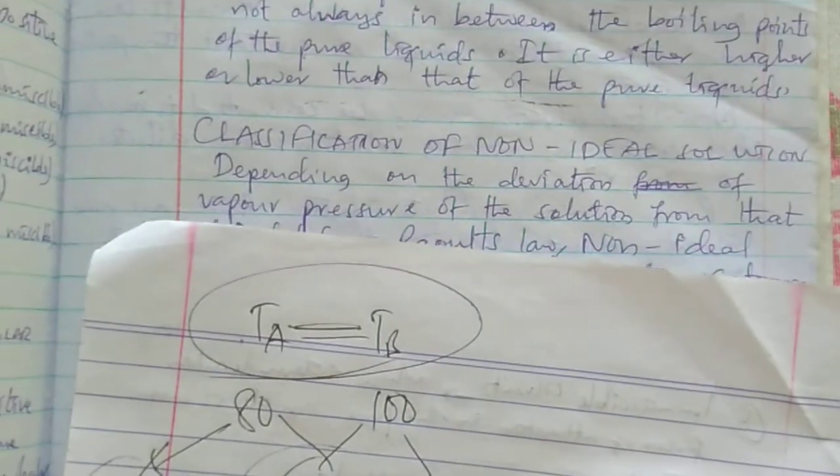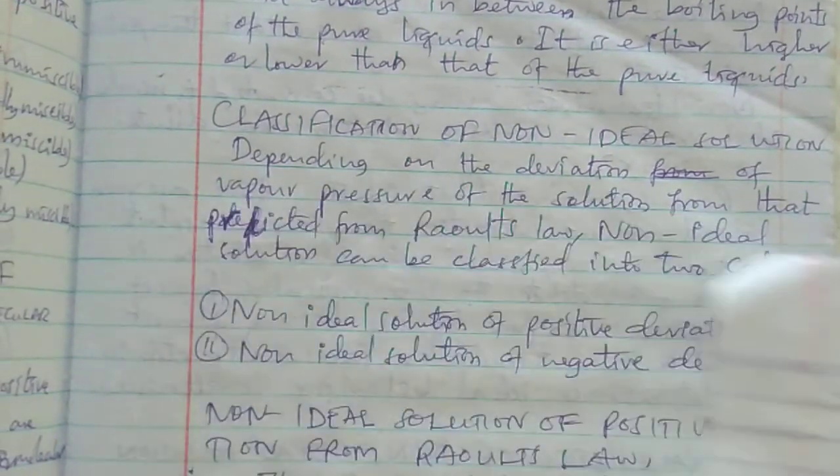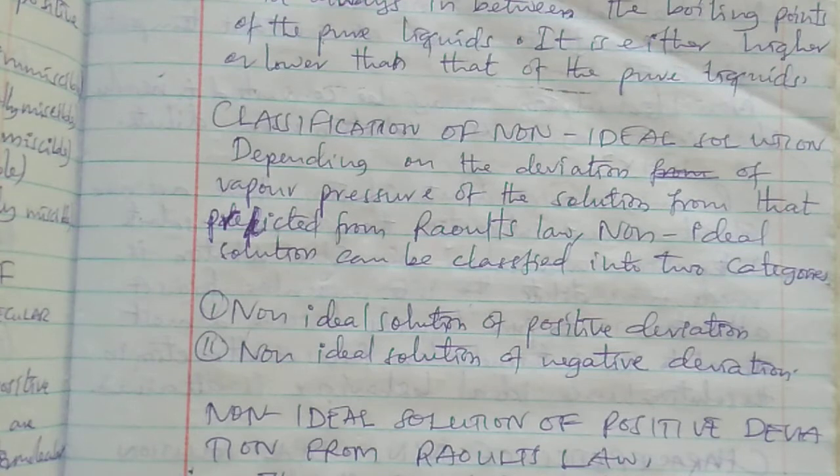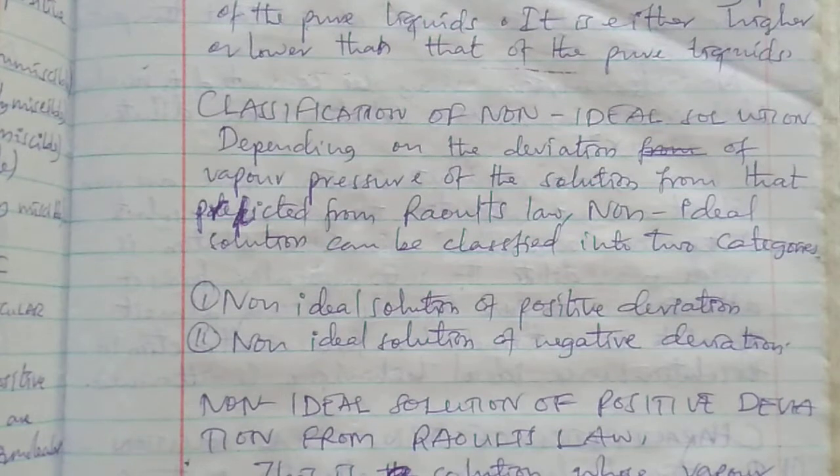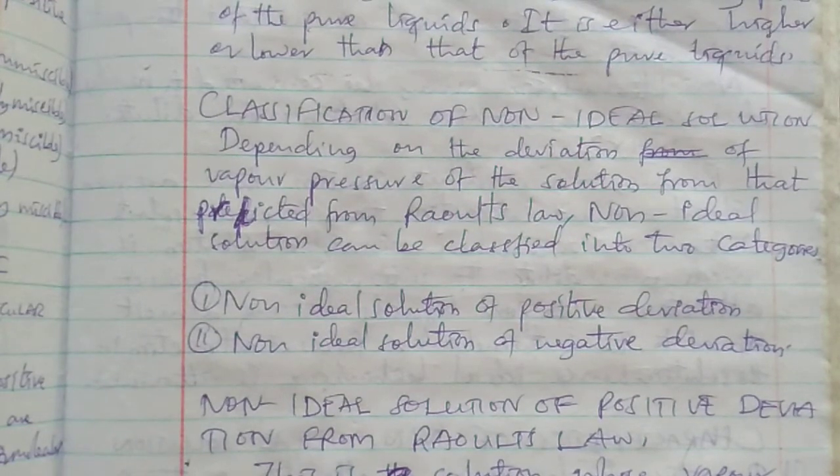This marks the end of our session. In the next session, we will start discussing about the classification of non-ideal solution. Remember, I have explained about the positive and negative deviation. So even in the classification part, we will be discussing about the positive and negative deviation from ideal behavior. So it is very important for you to pass through this session and to understand this before you are going to the second session.